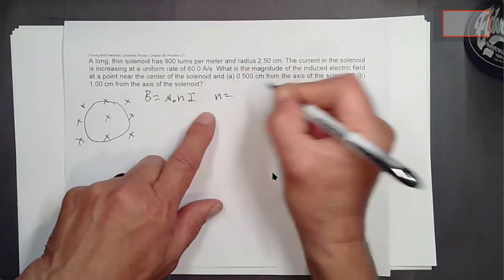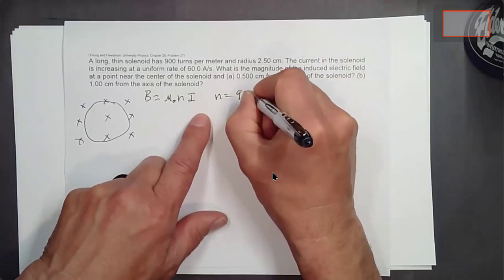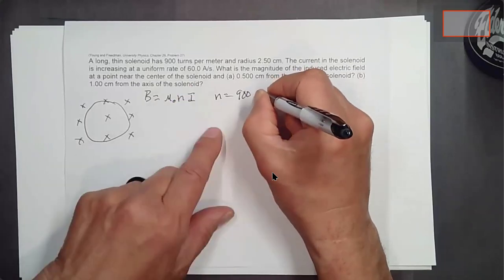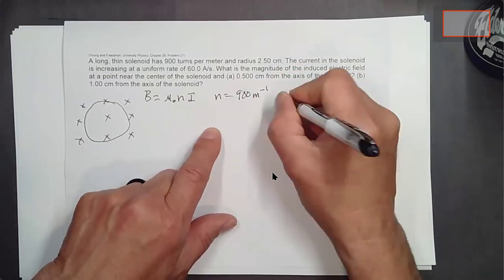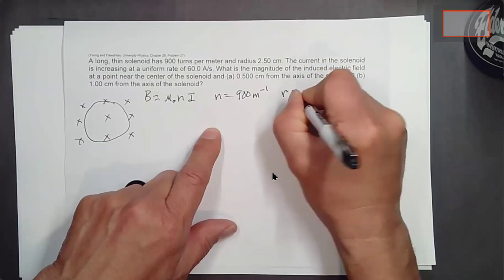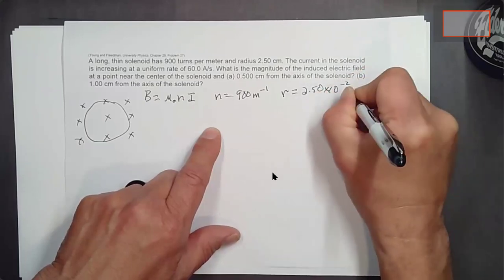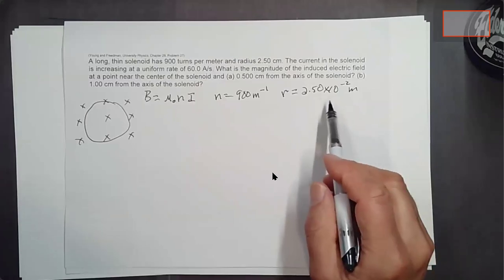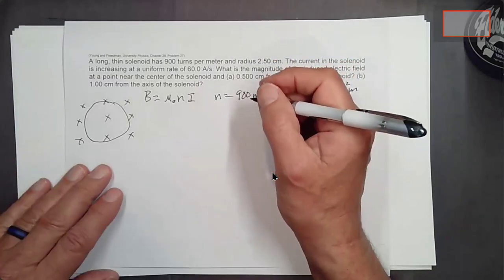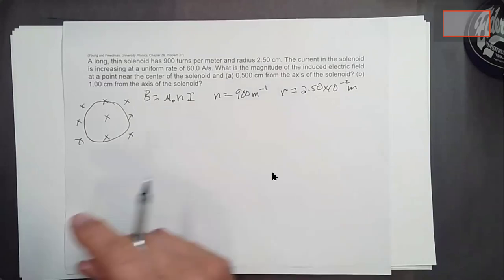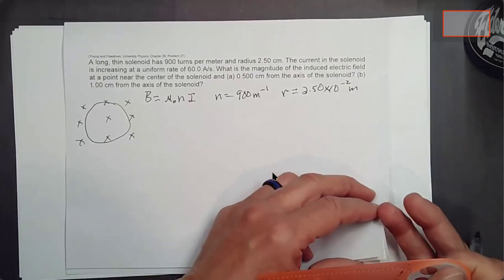Lowercase n is the number they gave us, and it is 900 turns per meter. So that would actually be 900. The turns is a dimensionless constant. It'd be 900 meters to the minus 1 is what it is. And the radius here is 2.50 times 10 to the minus 2 meters. I don't think we're going to have to do any calculations with the radius of it, actually, because we're staying inside. But here's the thing. I want to draw a great big circle. I'll just flip this piece of paper over to do it.